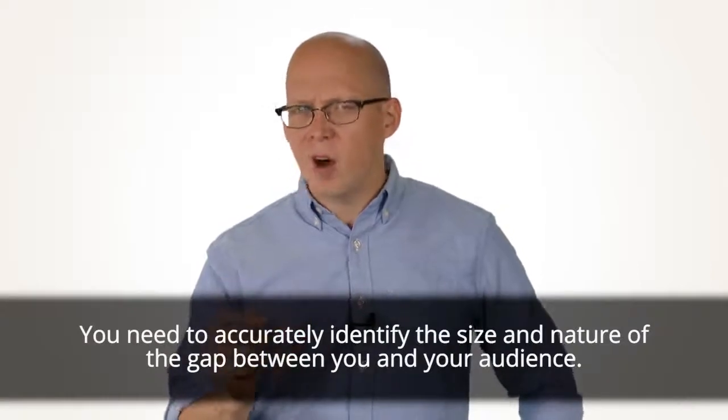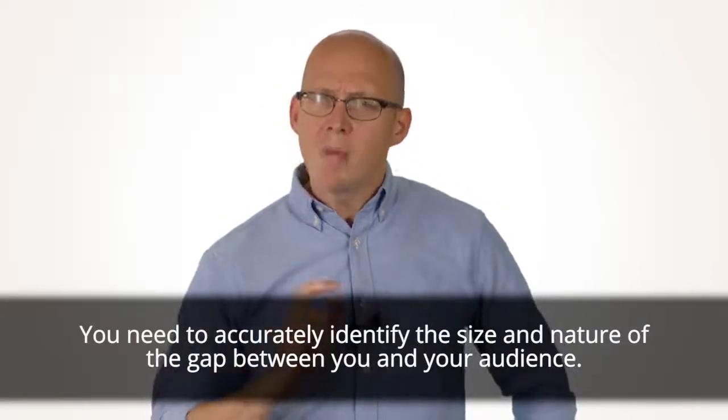But that example raises the question, how do we actually craft an audience-oriented speech? I think at the core of it, you need to accurately identify the size and the nature of the gap between you and your audience. And that gap is the gap between what you know and what the audience knows, the skills you have and the skills the audience has. Sometimes these gaps are pretty small. If I'm on a project team at work and I need to update the other team members about some survey results, well, that's a pretty small gap. We're all working on the same projects and we know a lot of the same stuff.